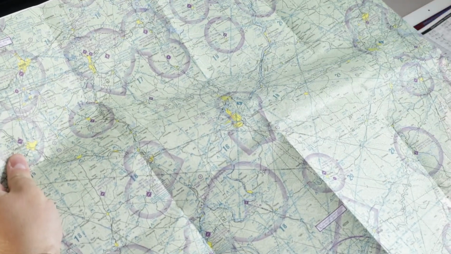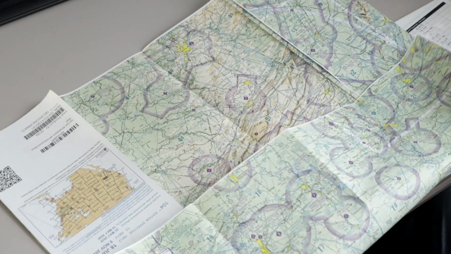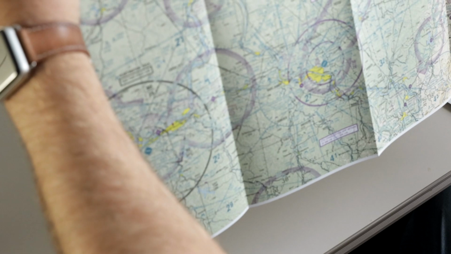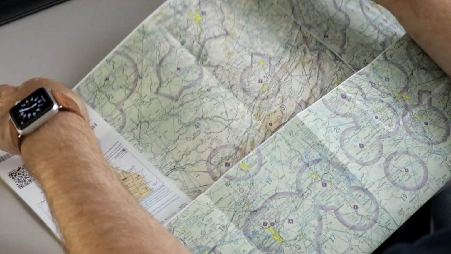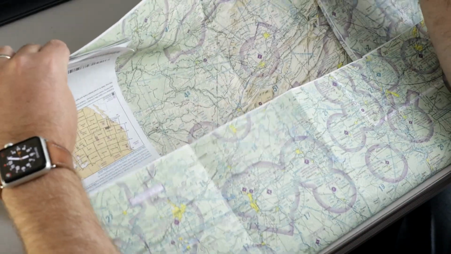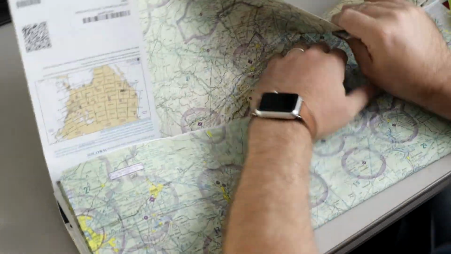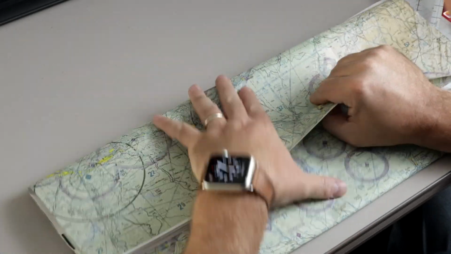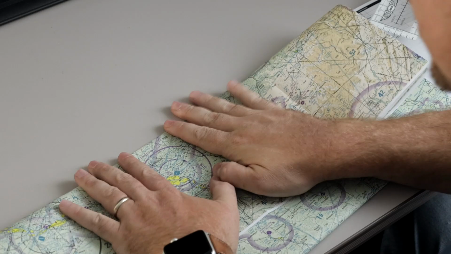So for the point of this exercise, we can make this a little smaller by folding the top down and folding the bottom up. We'll try to make this a little bit more manageable for us here on the video by folding the sectional so we don't have to keep fighting with the space here.